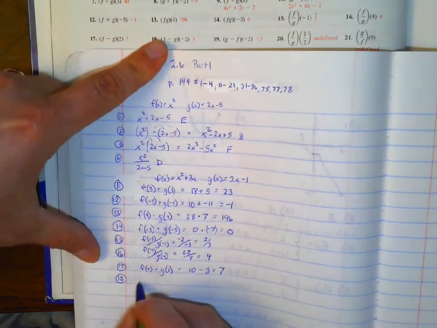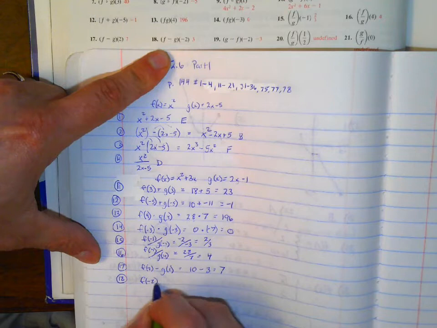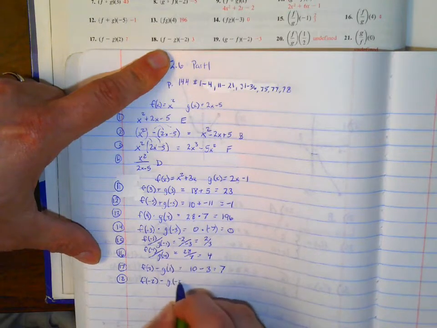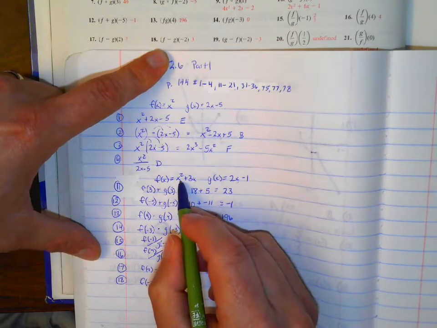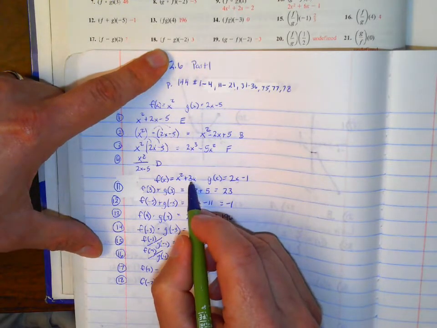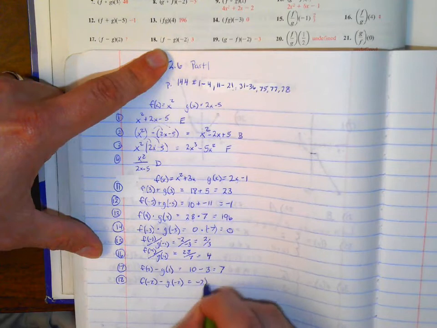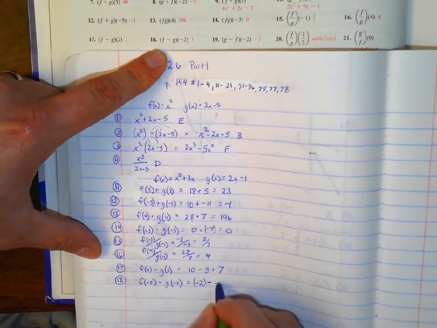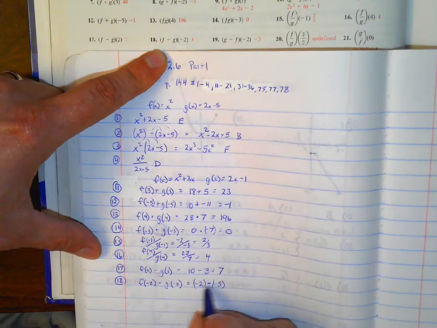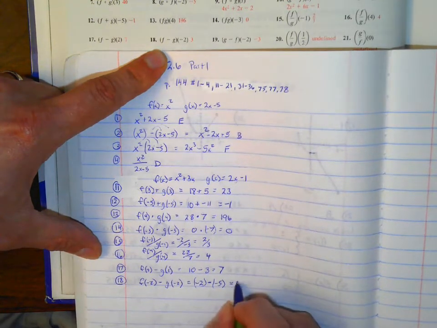18, f of negative 2 minus g of negative 2. So f of negative 2, negative 2 squared is 4, negative 6. 4 minus 6 would be negative 2. G of negative 2 would be negative 4 minus 1 more is negative 5. So negative 2 plus 5 is 3.